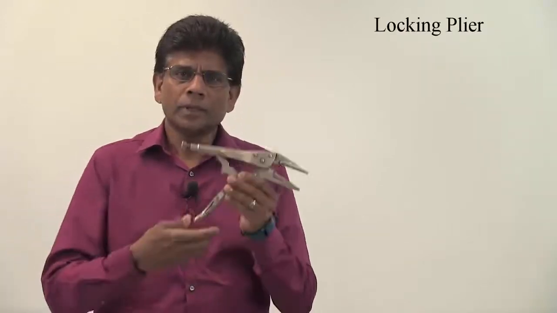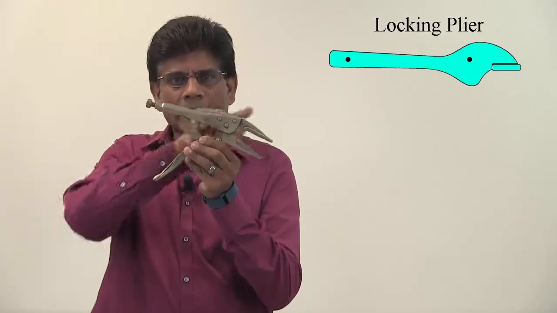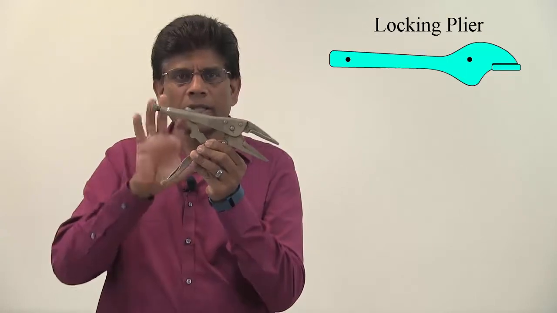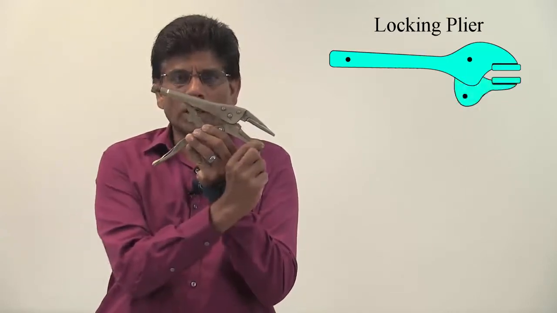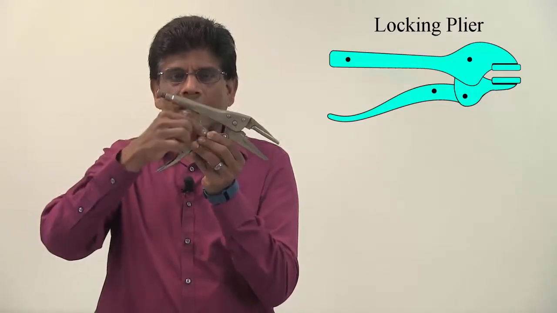Let us take a look at a machine that we encounter in our everyday life, and we will then perform static analysis. Here is a locking plier. Locking pliers are used to hold something in place. In a locking plier like this, you have an upper handle connected to the upper jaw. So this is one member. There is also a lower jaw and a lower handle and a connecting rod.